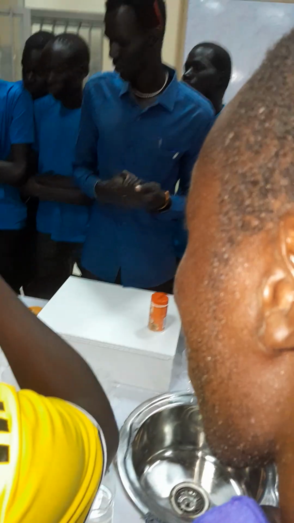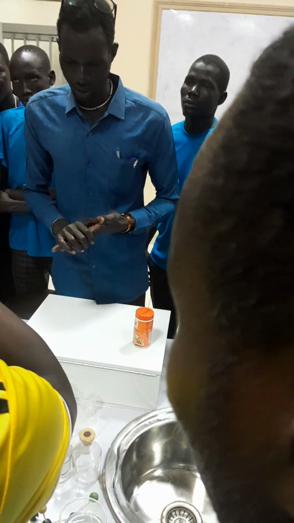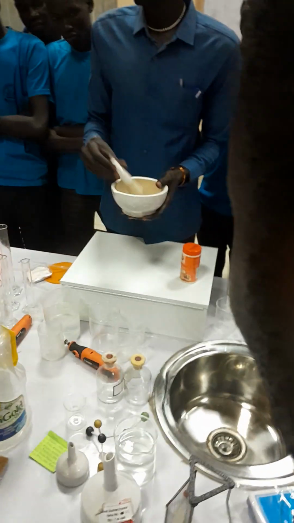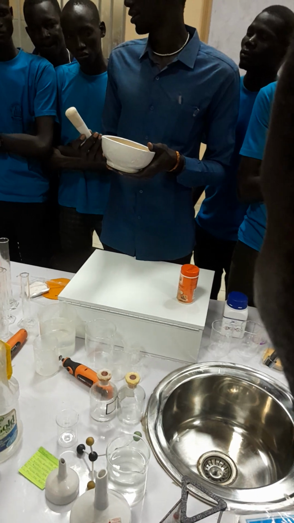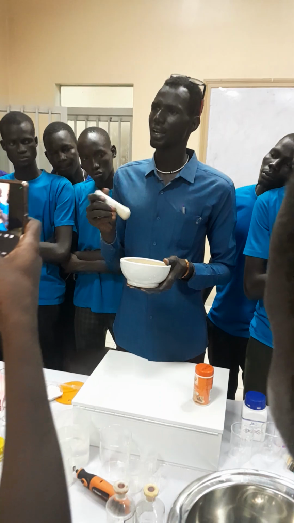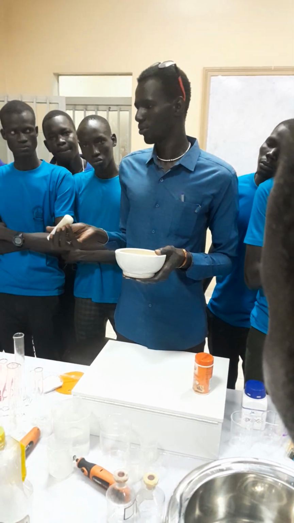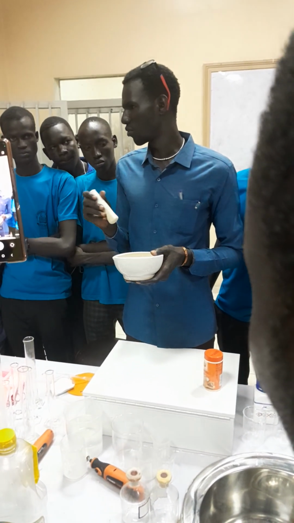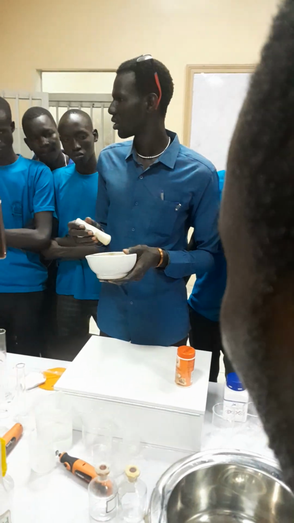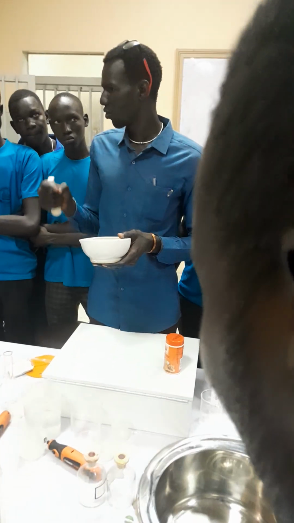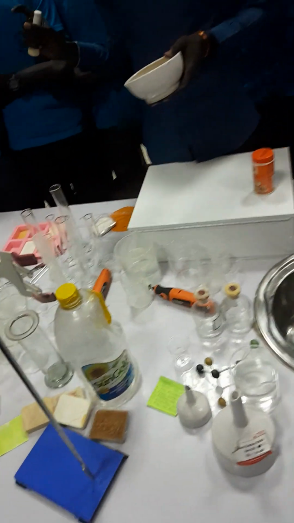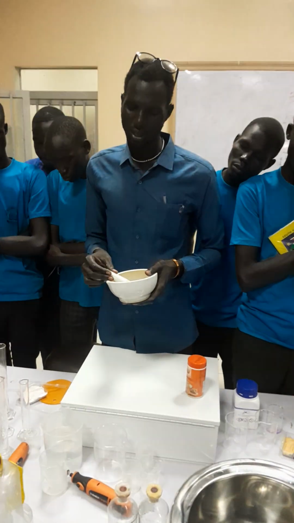And then let me go further to introduce the other type of laboratory apparatus. So this is the pestle, and this is the mortar. This one is called mortar, and this one is called pestle. It is used for grinding any substance. If you have some substance that you need to change into powder form, you grind it using this pestle, so that it changes from the grain size of that substance to a particle size, which is in powder form.